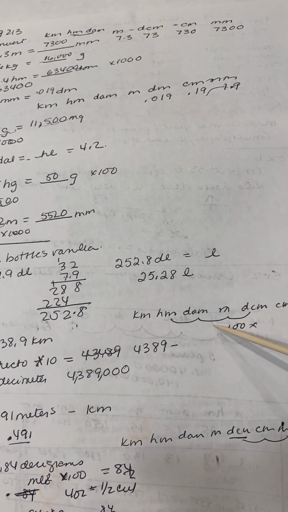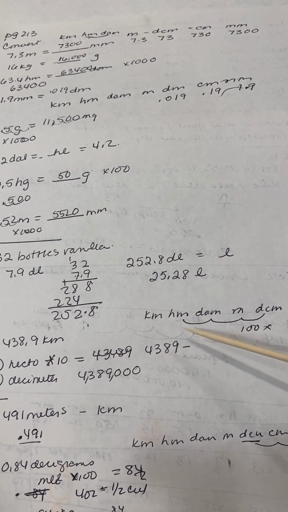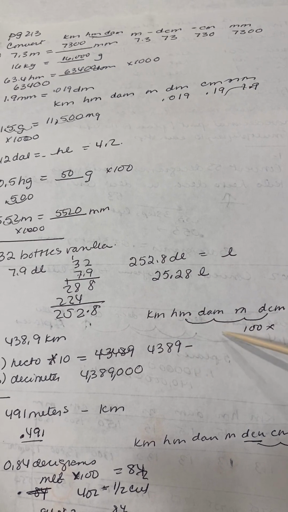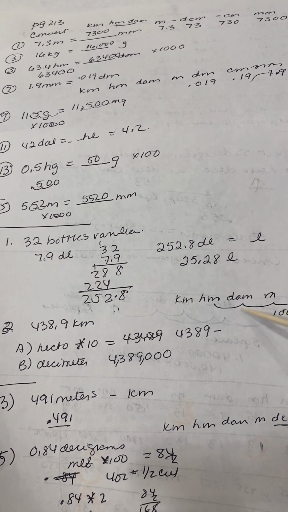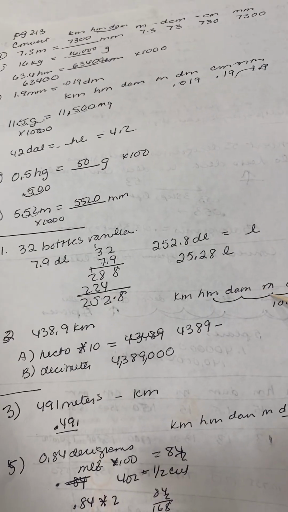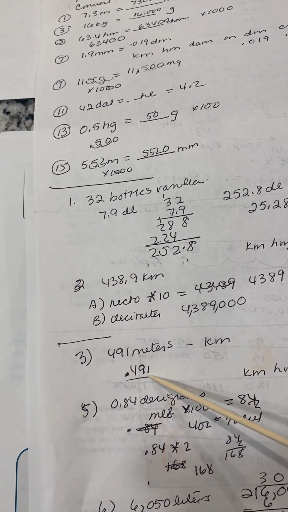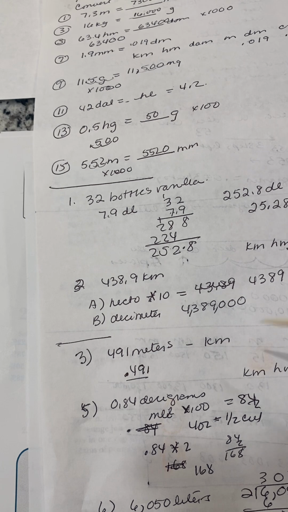So we have meters, 1, 2, 3. So we're going to move the decimal point to the left, three places. See, 1, 2, 3, right? So we get 0.491, or 491 meters is 0.491 kilometers. Okay?